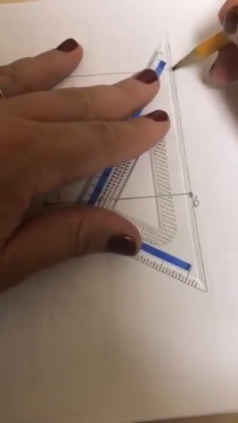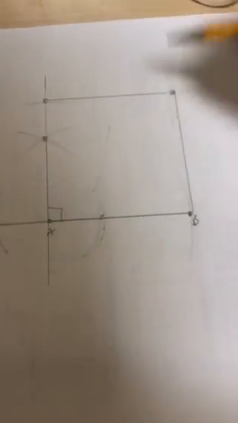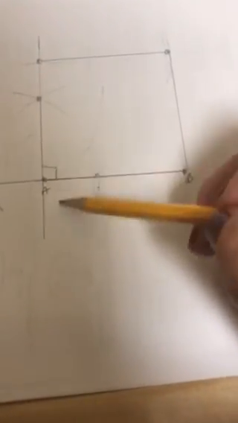Okay, so what have I shown here? I've shown that it is a quadrilateral that has adjacent perpendicular sides when all sides are congruent. And there's my construction.